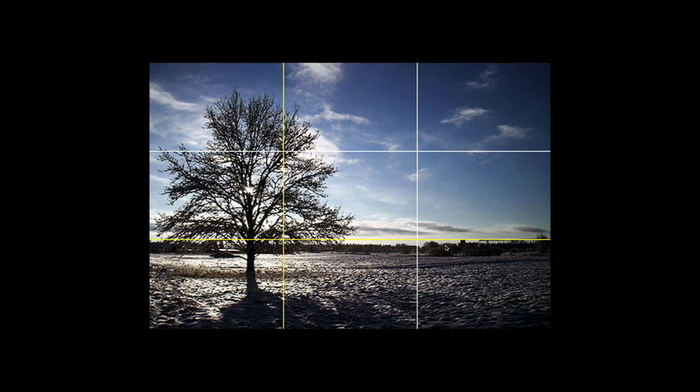Now you can have multiple things. Say if there's a nice horizon line, but then a tree line or a cloud line up here, you can also do that. Or say if the sun was here, you try to intersect it along there. There's a variety of things that you can do. So that is the idea behind rule of thirds.